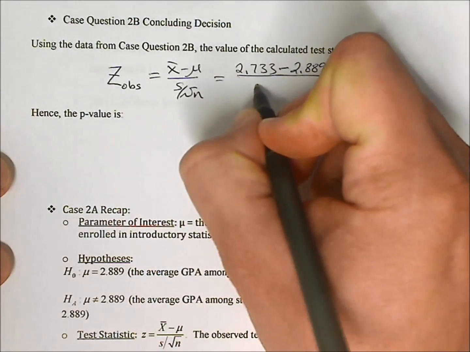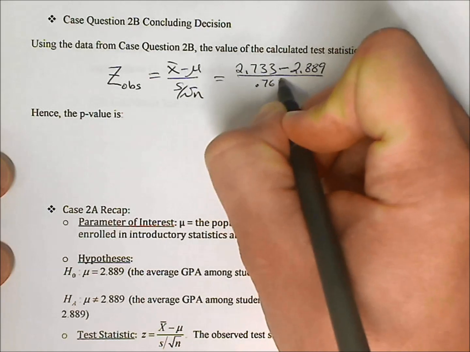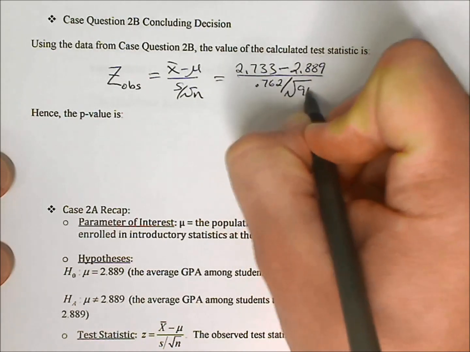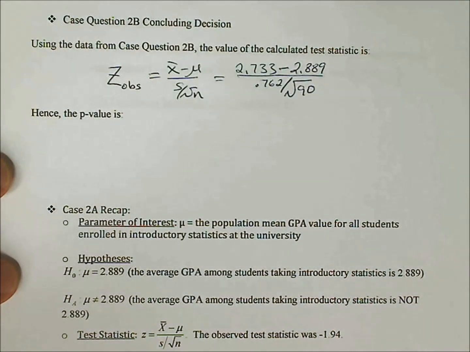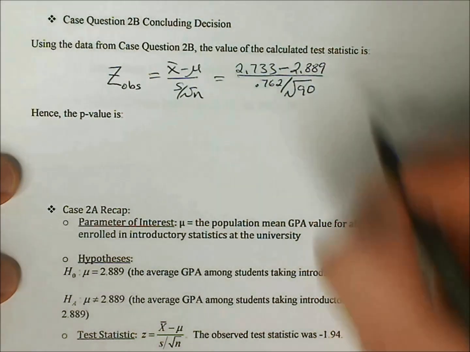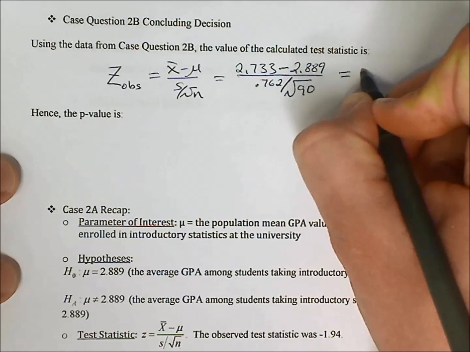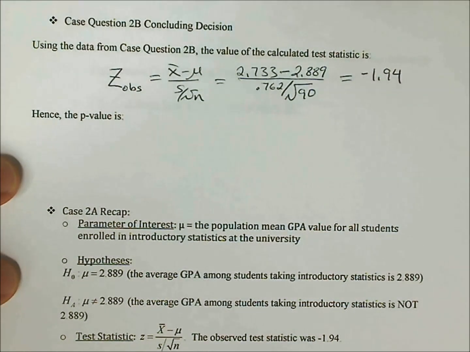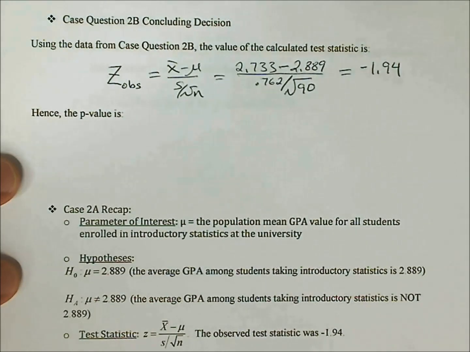S was computed to be 0.762, and of course n here is 90. So s over root 90. And if you do this computation, you should get negative 1.94. All right. So that's our observed test statistic.